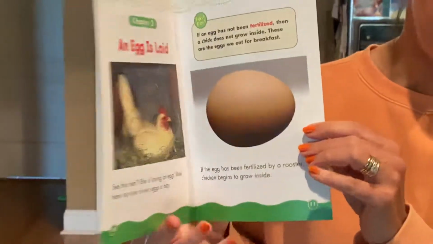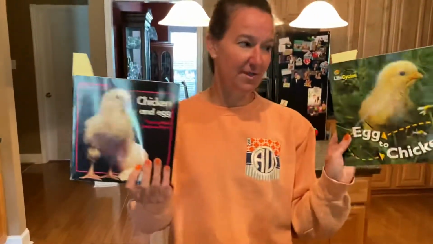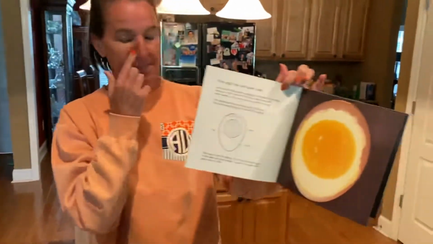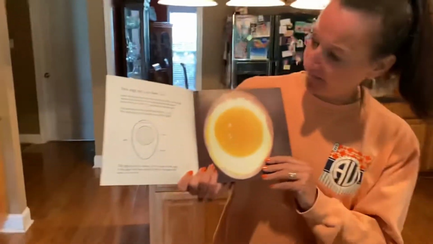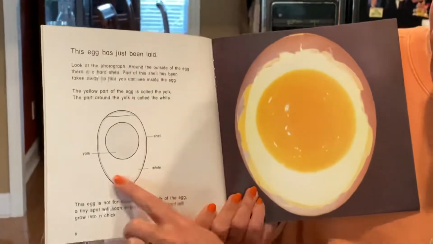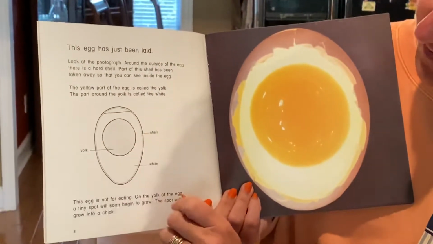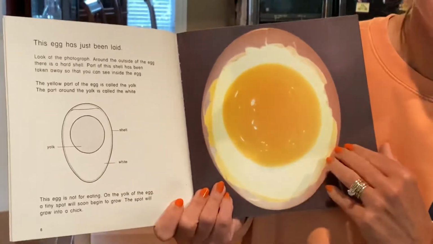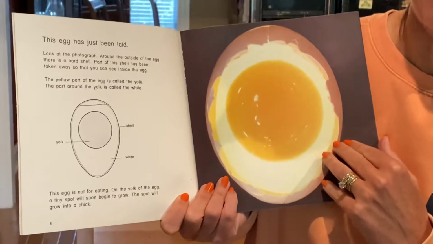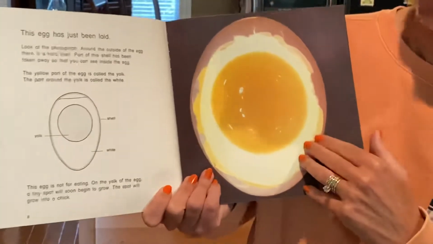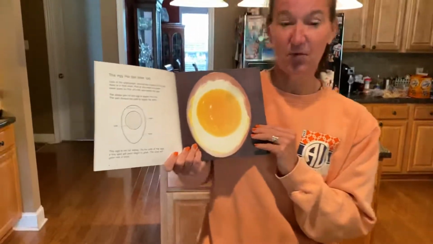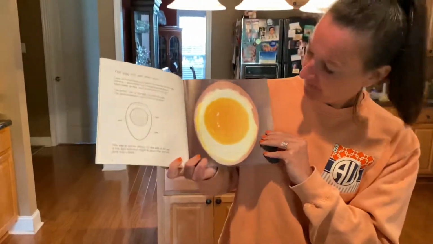So now I want to show you the inside of the egg. We're going to look at some other books that we have that are nonfiction. And inside this one, we're going to look at the inside of the egg. So you've got your shell on the outside, the yolk in the middle, and the white, or albumen. It's on the inside where the white is. That's what it's called. So you can see the inside.